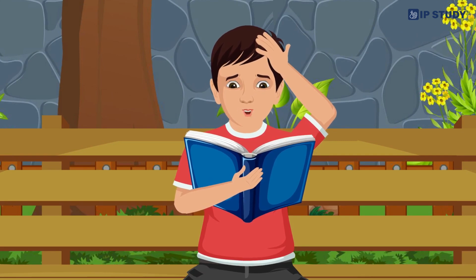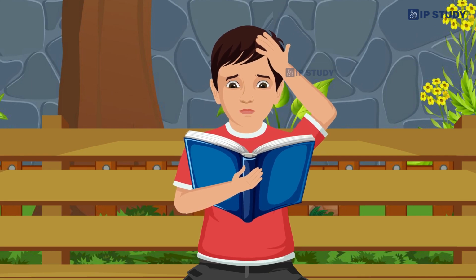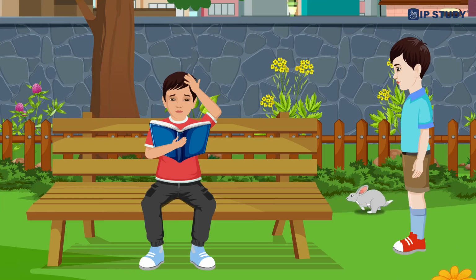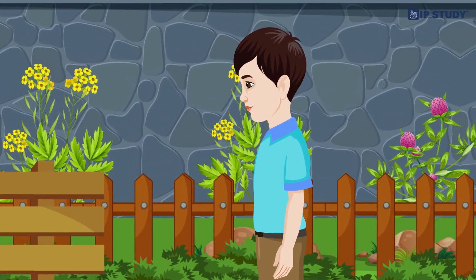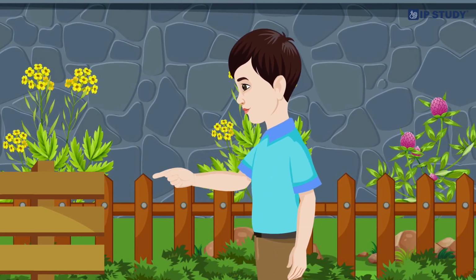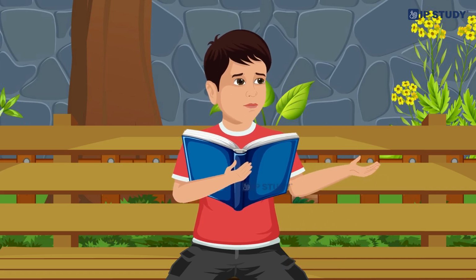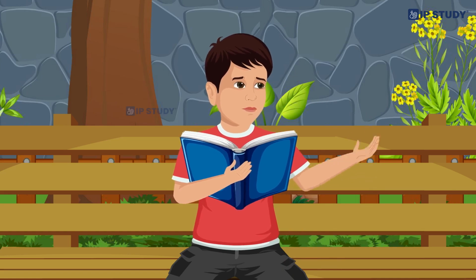Ugh, these tenses. When to use them and where they come from. It's so confusing and irritating. Rohan, what's wrong? Why are you so confused? These tenses, Akshit. How will I know when to use them? It's confusing.